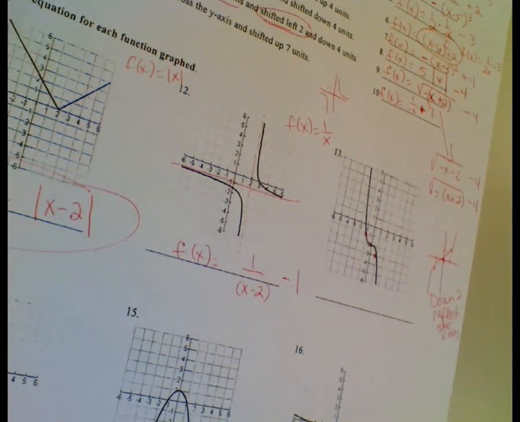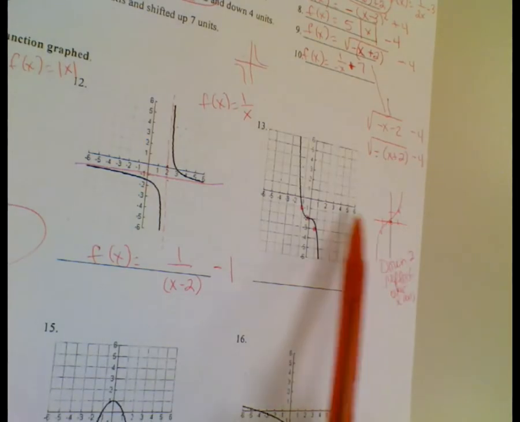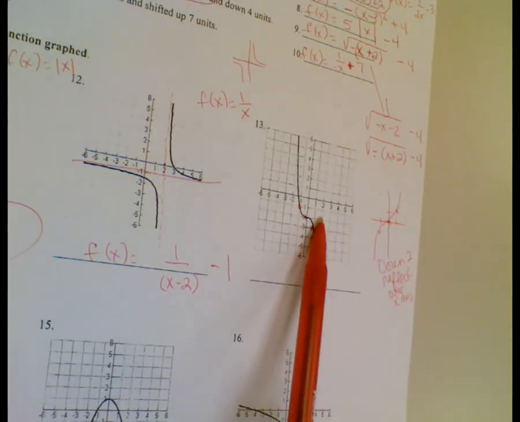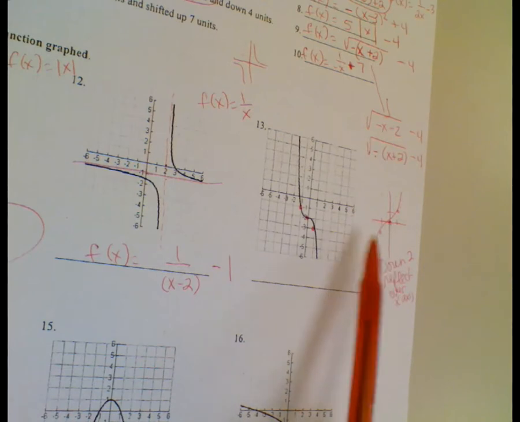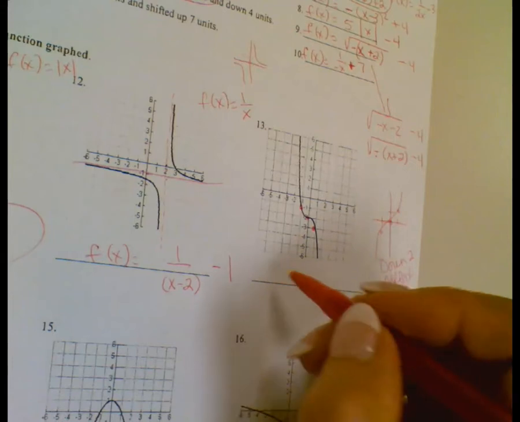Take a second to look at that. Does it look like it was reflected from this one to this one? And see how it was at 0, 0, now it's down here at 0, -2. So that means down 2. So how do we write this?